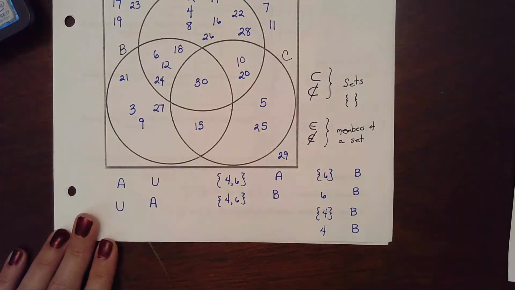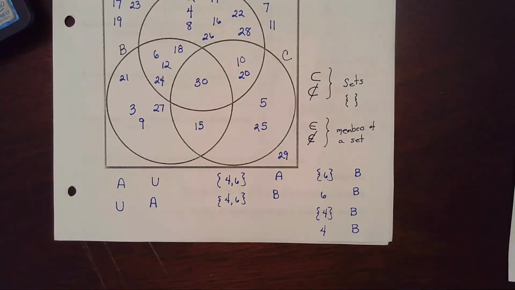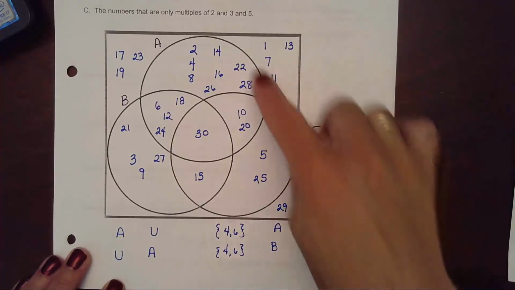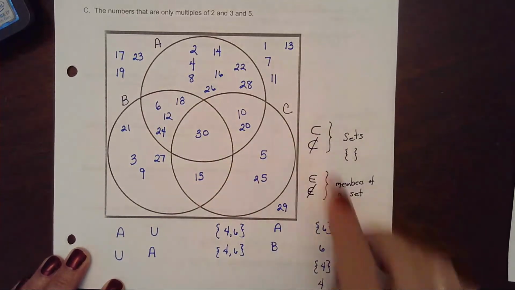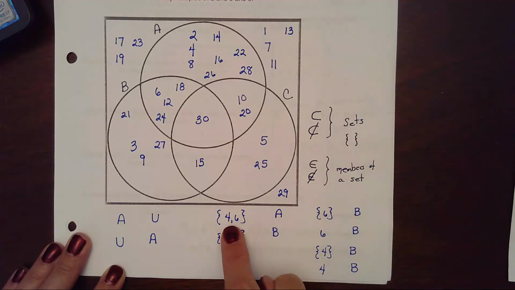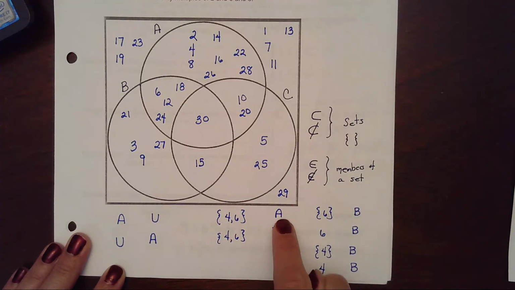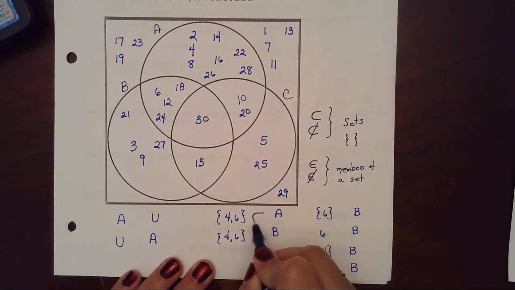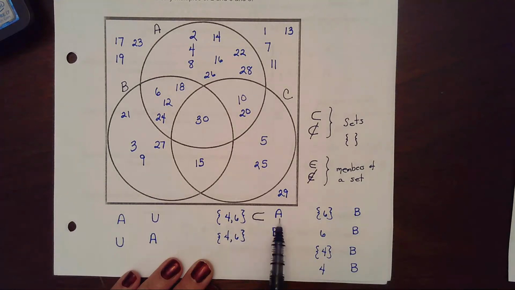Okay. So let's practice some of these. You ready? All right. So the sets are defined up on the top, and I can look at this. Here's my A, here's my B, and here's my C. So let's try this one first. So I see the squiggle, so I know I'm going to be dealing with sets, the set notation, one of these two. So is every member of this set also a member of A? So is 4 and 6, are those both pieces that belong to A? It looks like they are. So I'm going to say that this is a subset of this.